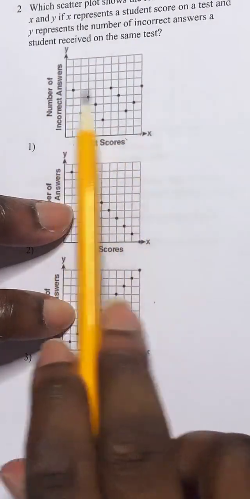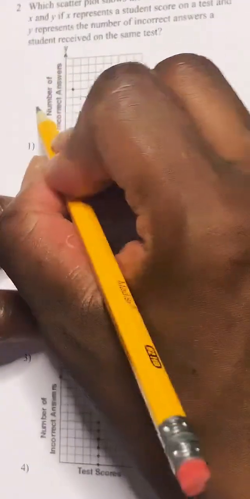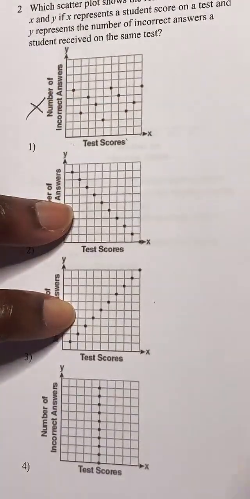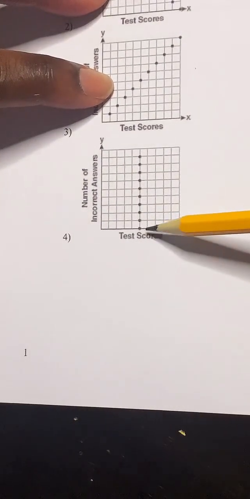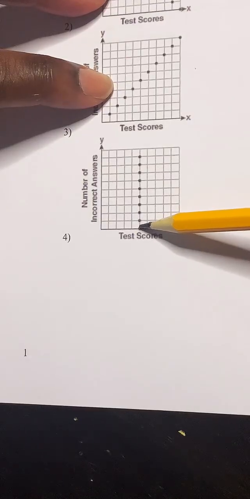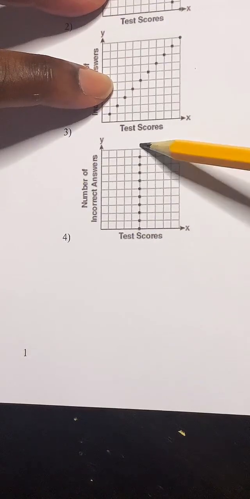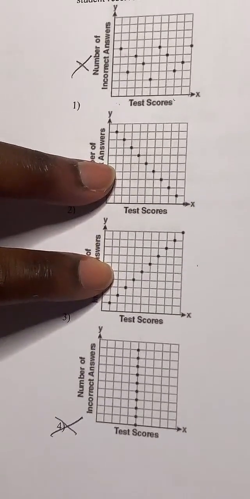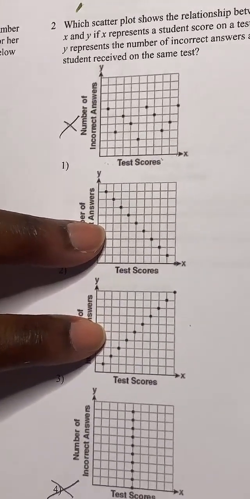Is it positive? Is it negative? So we know we can eliminate that one. Then this last one, you're basically saying everyone's test score was the same and they had the same numbers. So that's not really giving me a correlation. So it's in between these two.